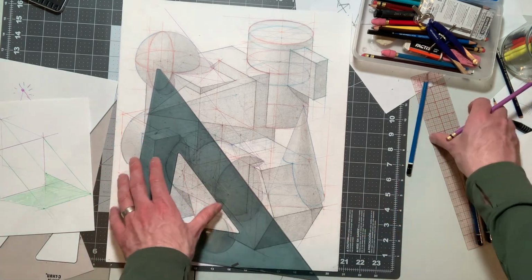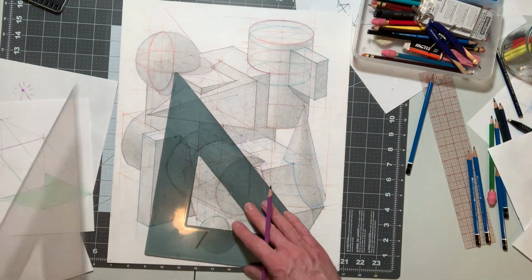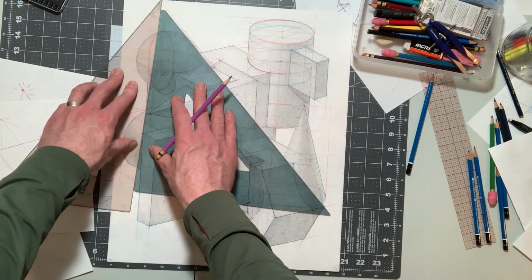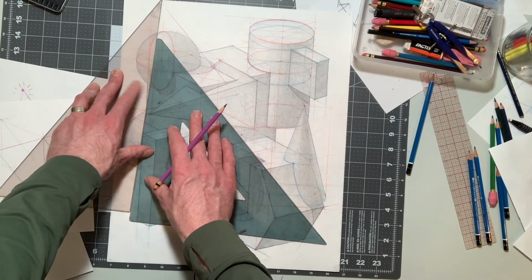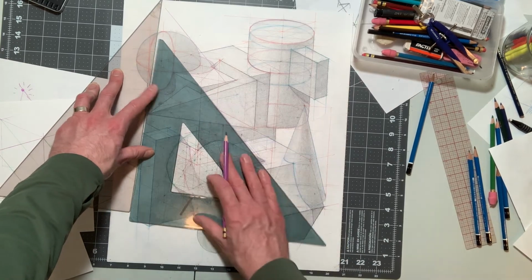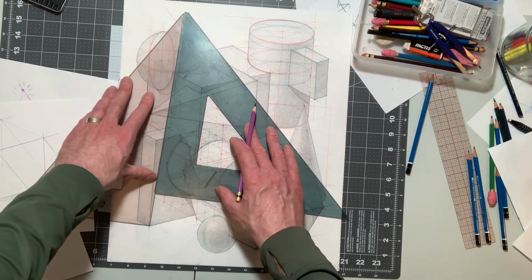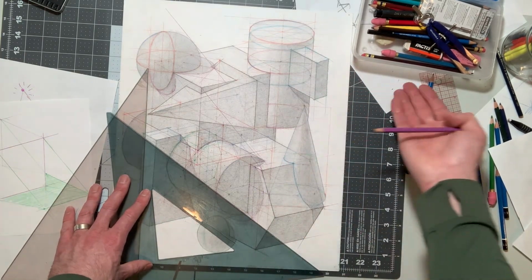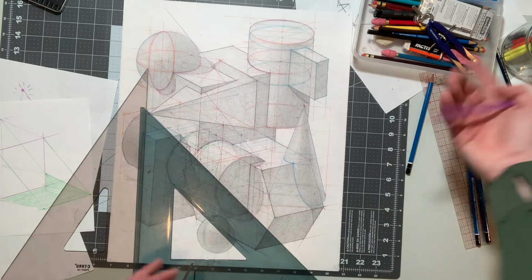So I just drew the angle in. I went to my angle up here, and then I slid down to this one, and I'm putting that line in. I don't have to put the line in here because I have a feeling I'm not going to need it, because the plane does not carry on over there.